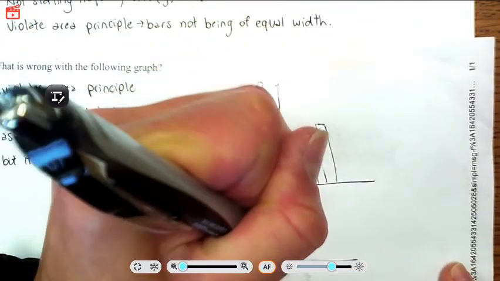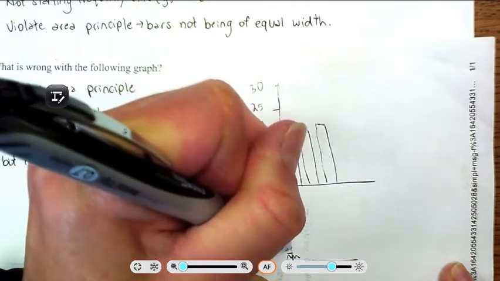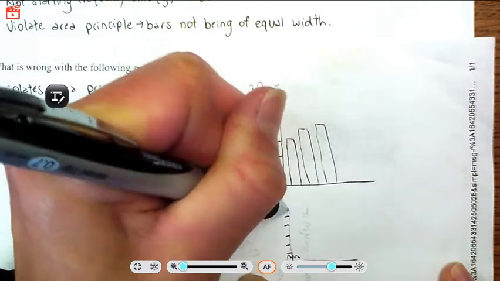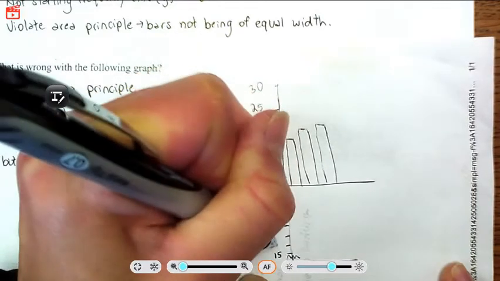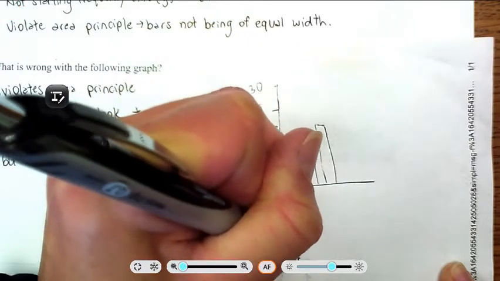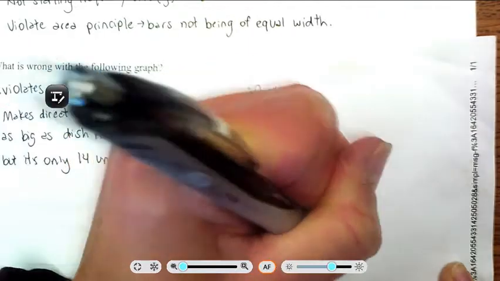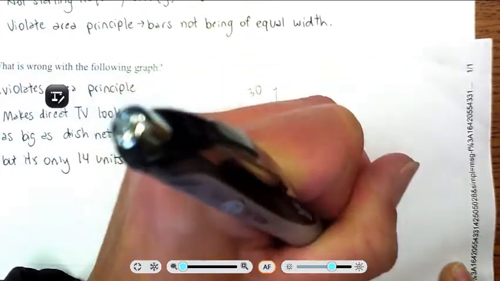Now instead scissor this and start at 15, and now say that one bar height is here, another bar height is here, and the last bar height is here.